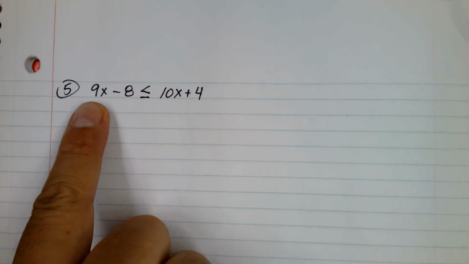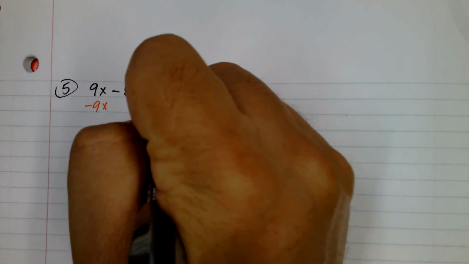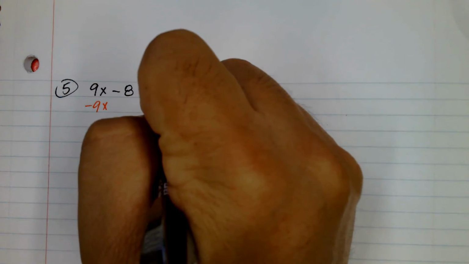Let's do it. There's no right or wrong here, guys. It's whichever. Eventually, we're going to get the right answer either way if you do the steps correctly. So let's get rid of the 9x. Hamilton's of the opinion that you always get rid of the smaller number. And that's a good way to go because you'll get the right answer that way. We could have chosen to get rid of the 10x.